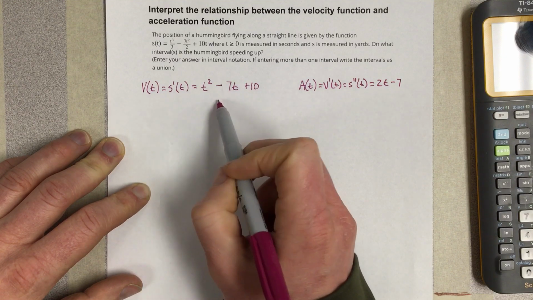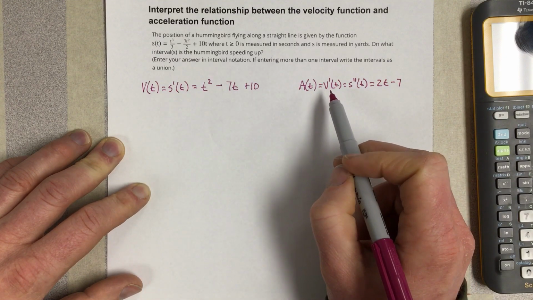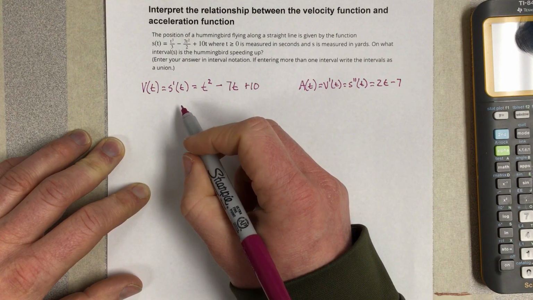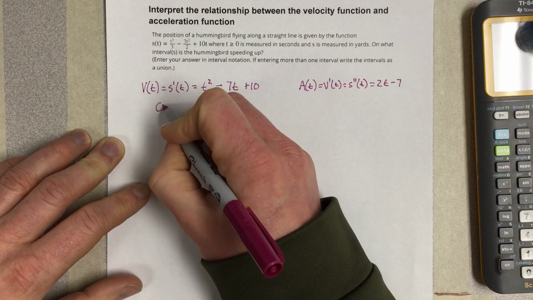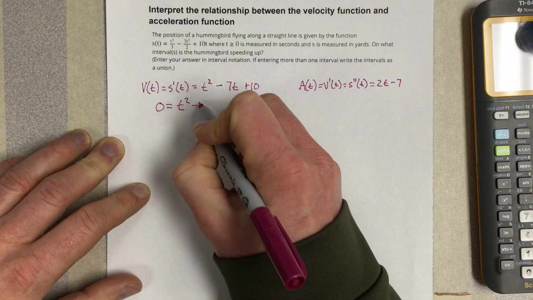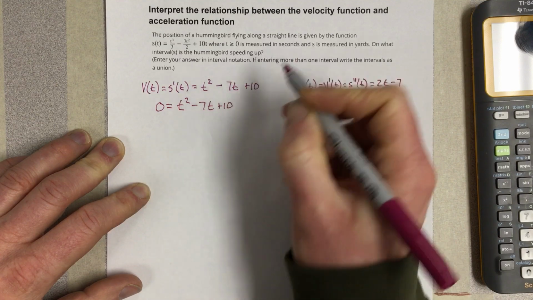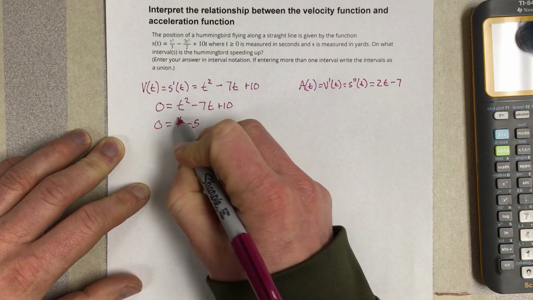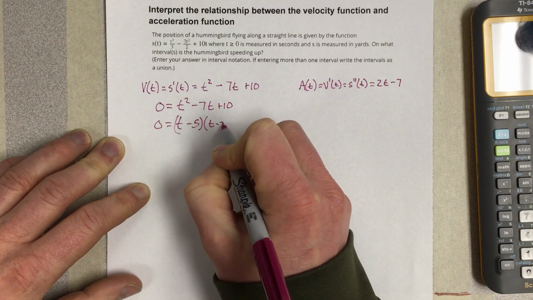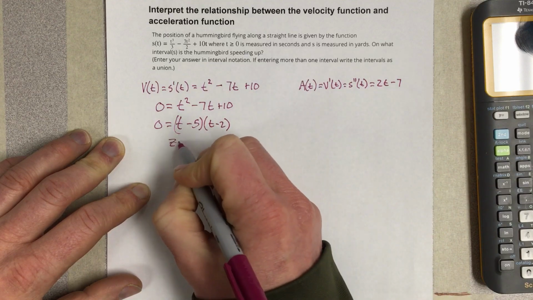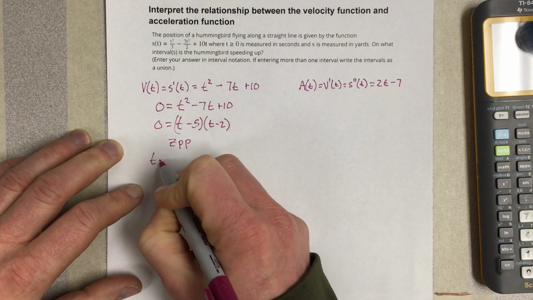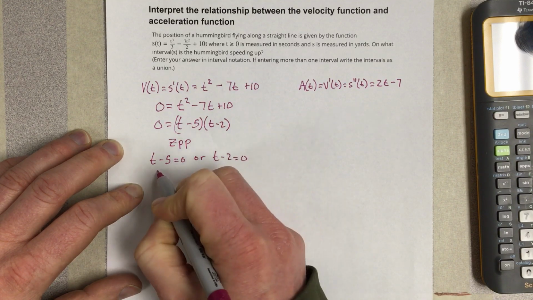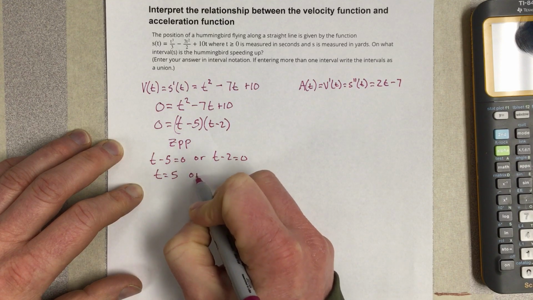Now I want to find out when the velocity is 0 and when the acceleration is 0, because that's when we could have some changes in velocity from positive to negative, and same thing for acceleration. So when is the velocity 0 for this equation? I'm going to factor this by saying 0 is equal to t minus 5, t minus 2. The zero product property tells me that t minus 5 equals 0, or t minus 2 equals 0. So I get t is equal to 5, or t is equal to 2.